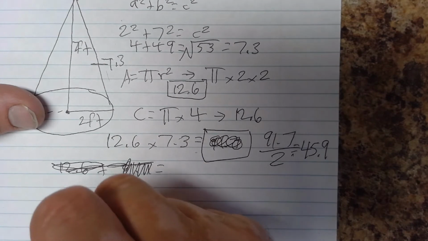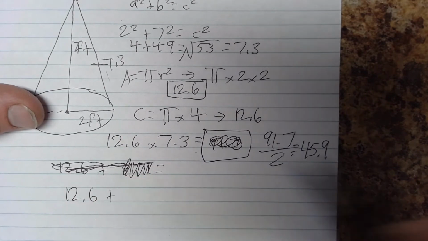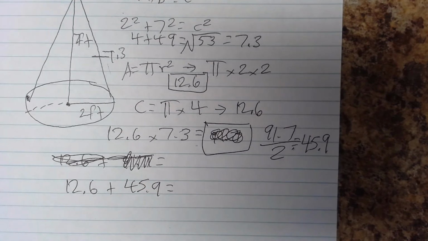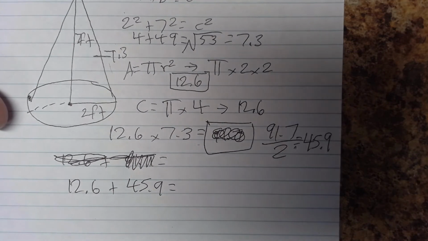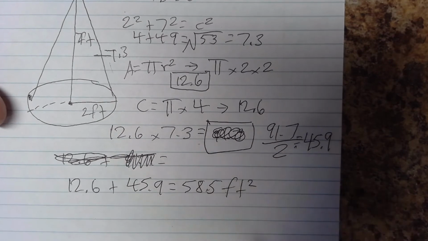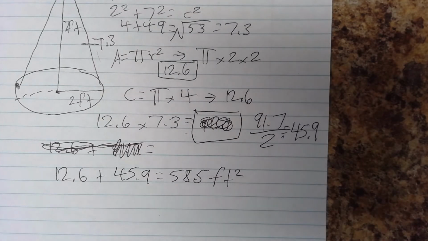Might as well put a fresh line here. 12.6 add 45.9 is 58.5 square feet, which is the answer they have in the book there.